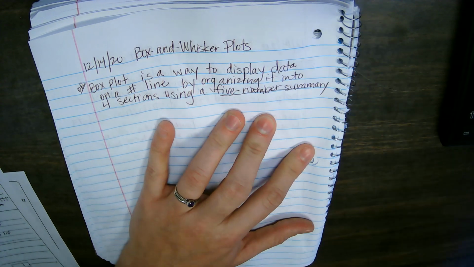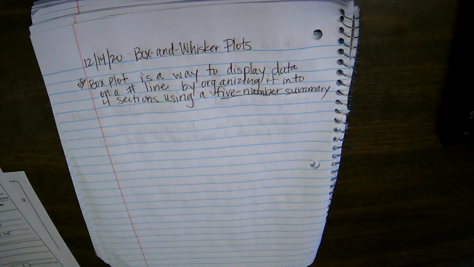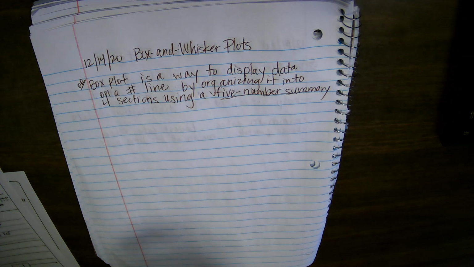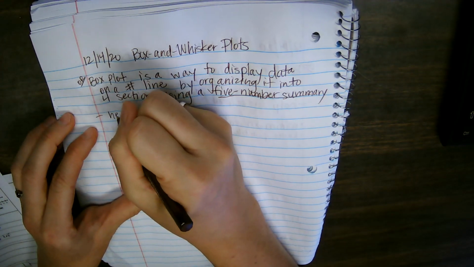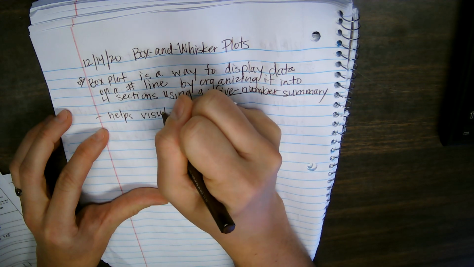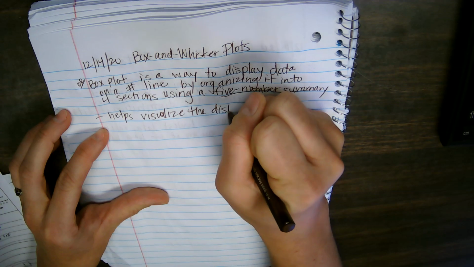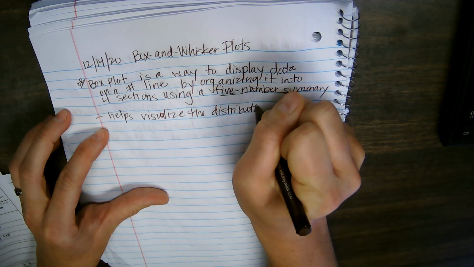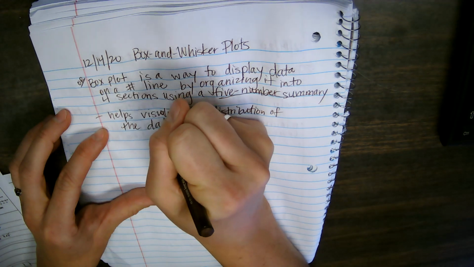So it's important for you to know this 5-number summary. It really helps you visualize the distribution of the data.